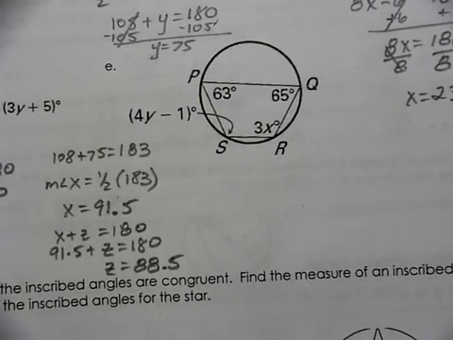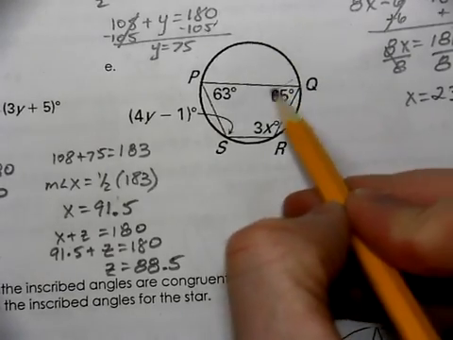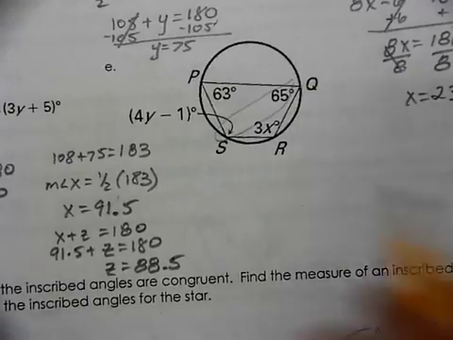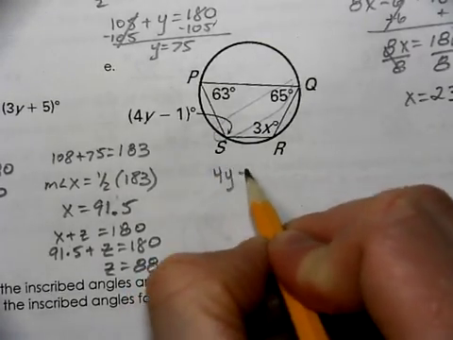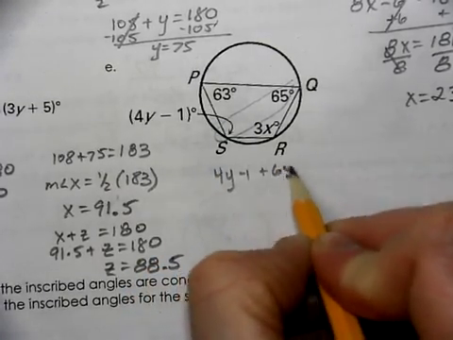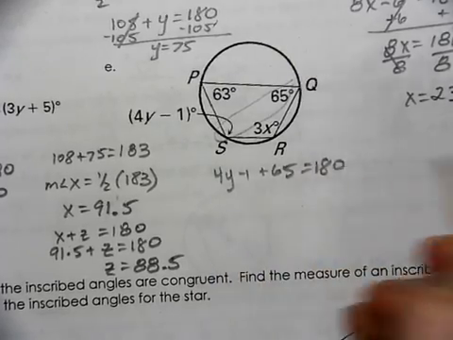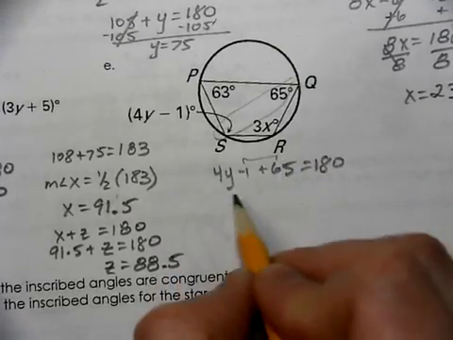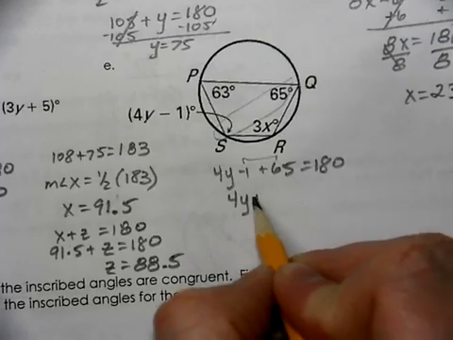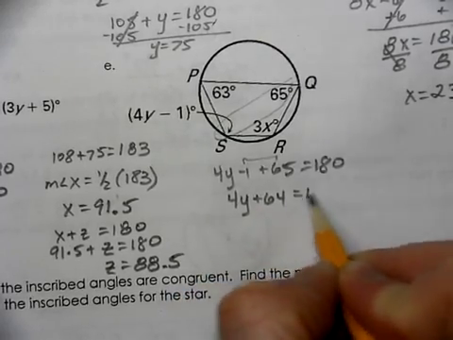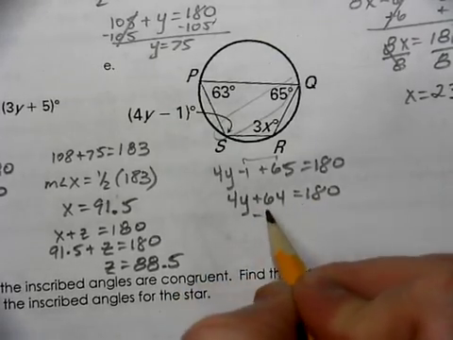What's your plan? What do you see? We know that opposite angles are supposed to be supplementary. So 4y minus 1 and the 65 are supposed to add up to 180. We can collect our like terms. 4y plus 64 have to add up to 180.